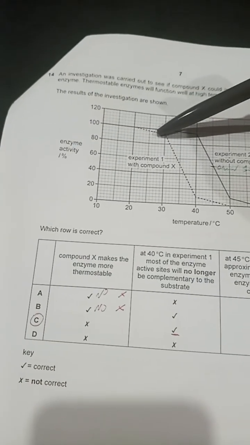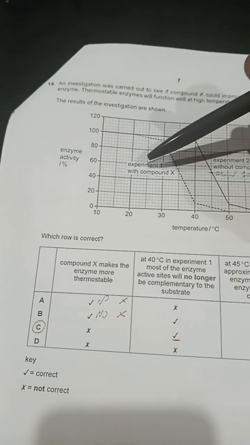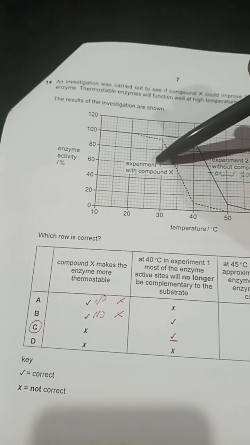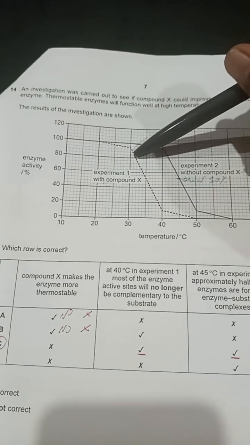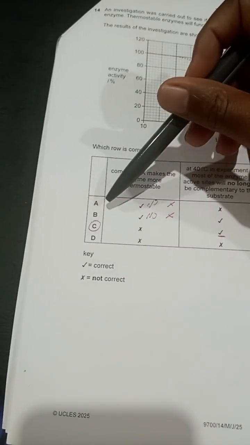We can see that when you add compound X in experiment 1, the ability to function well at high temperature decreases. So compound X makes the enzyme more thermostable? The answer is no. So it can't be A and B.